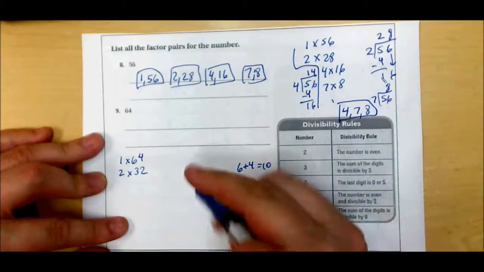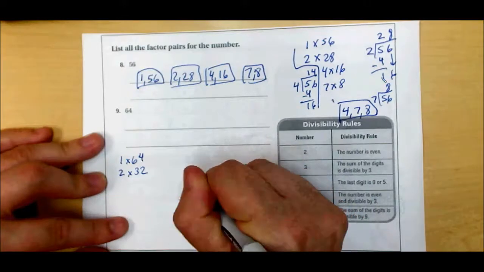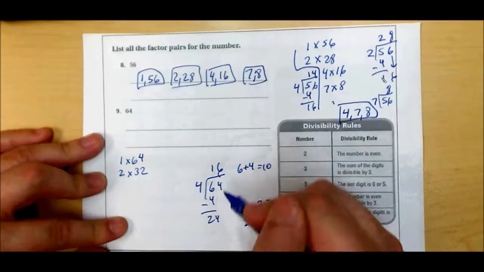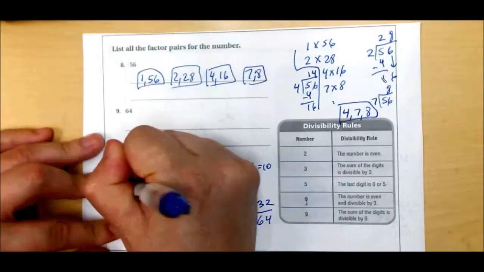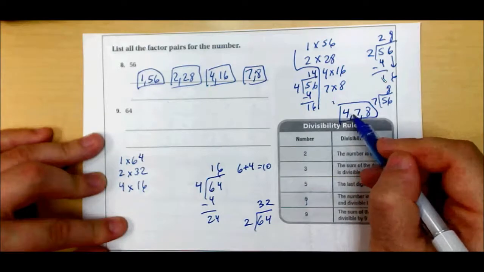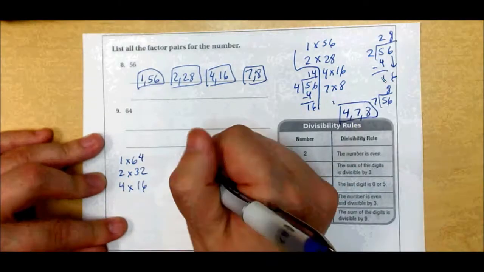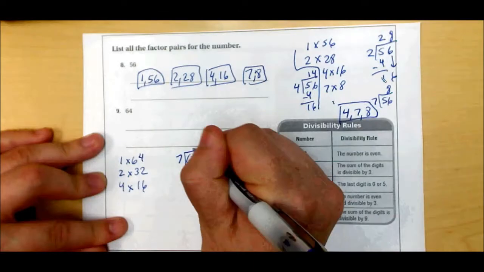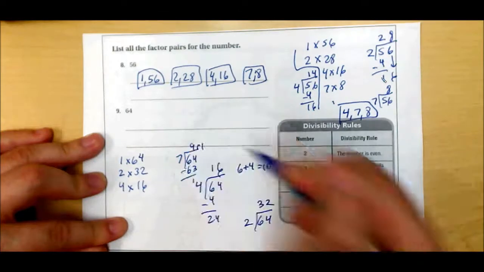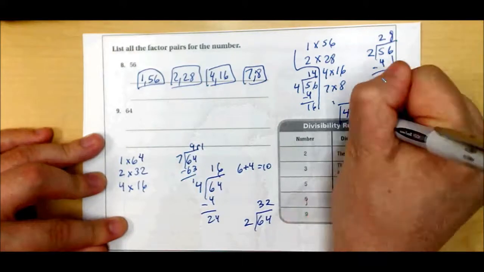Is 64 divisible by 4? Well, let's check. 4 goes into 6 1 time. 4 goes into 24 6 times. So 4 times 16 is a factor pair of 64. Well, let's try 7. 7 goes into 64 9 times, and I get a remainder of 1, so it's not divisible by 7.